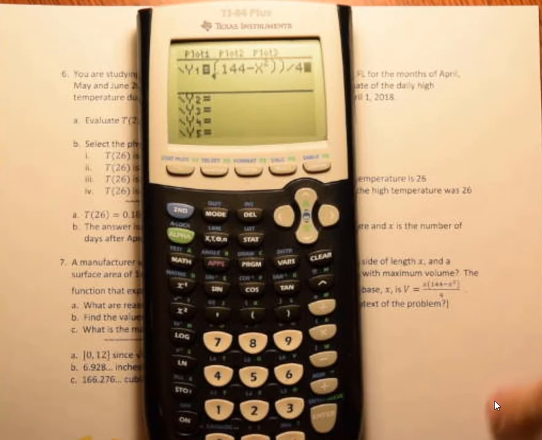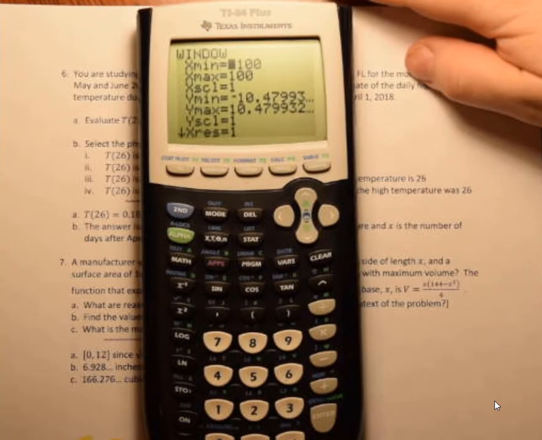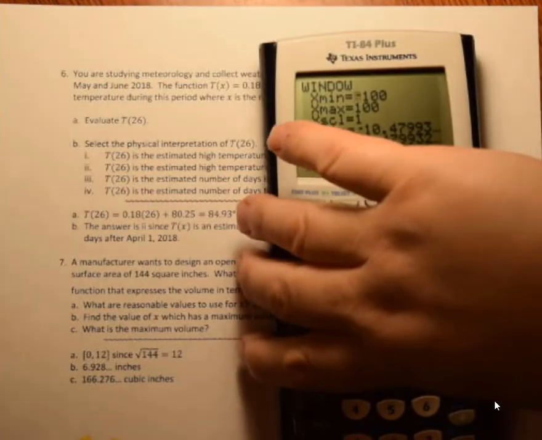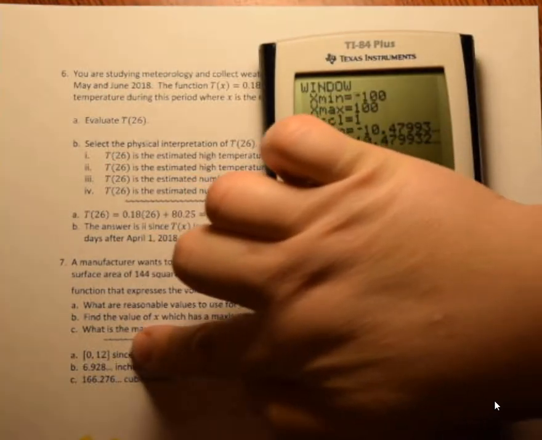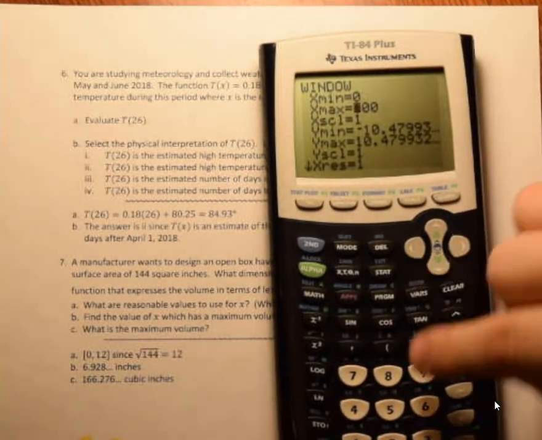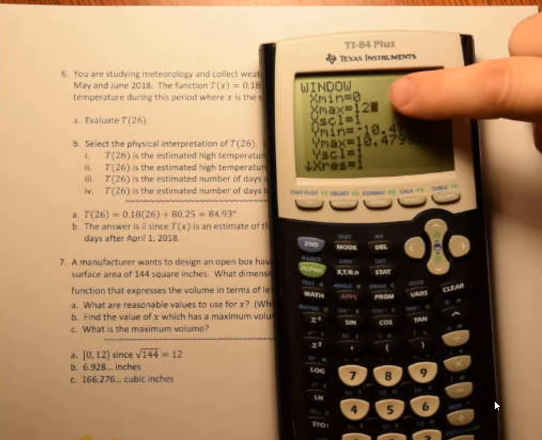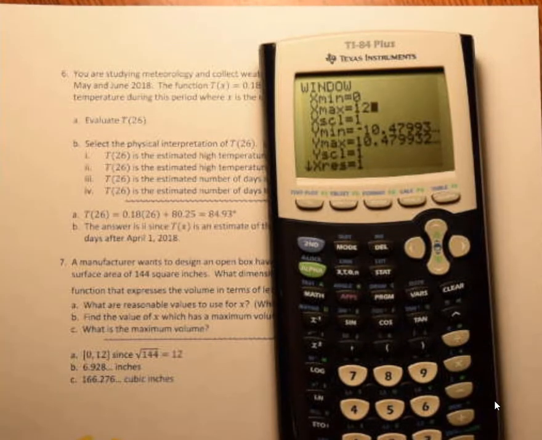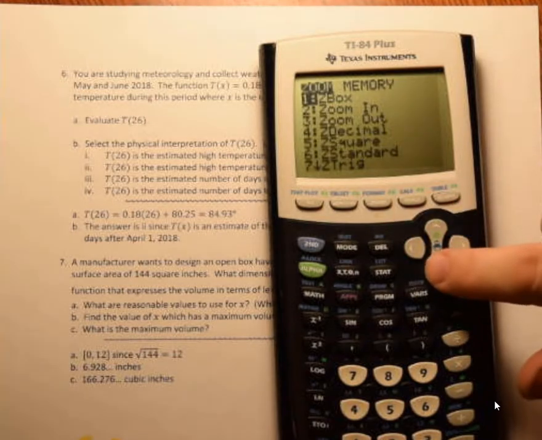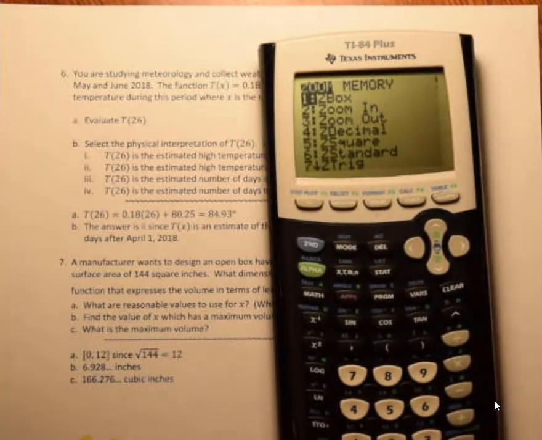Now I want to find a good window, so I come in here, and the reasonable x values that we came up with was from 0 to 12. So my x min is 0, my x max is 12. And then I do zoom fit. So zoom 0.